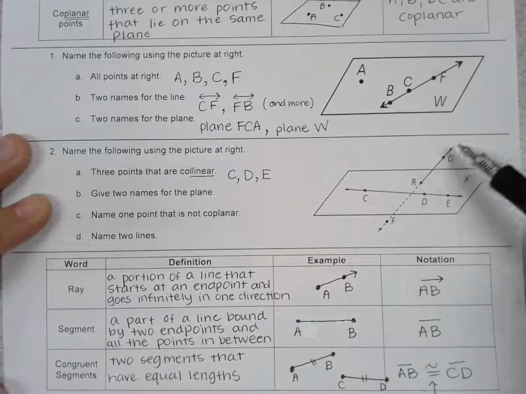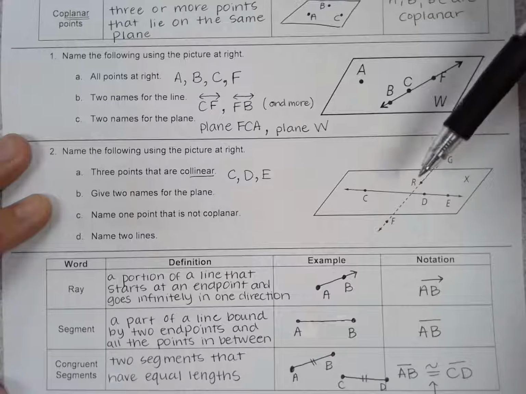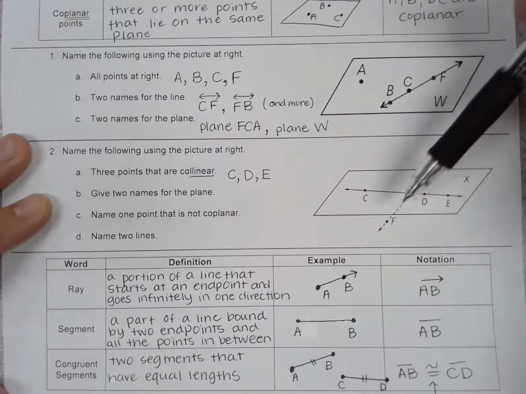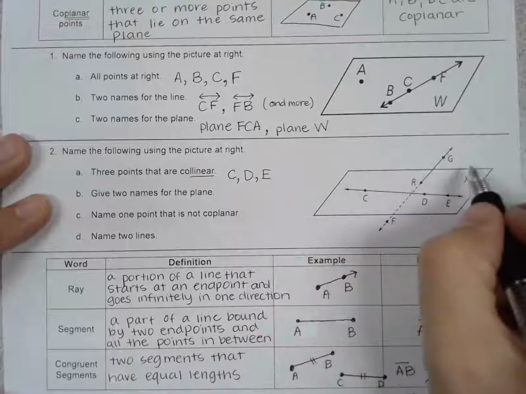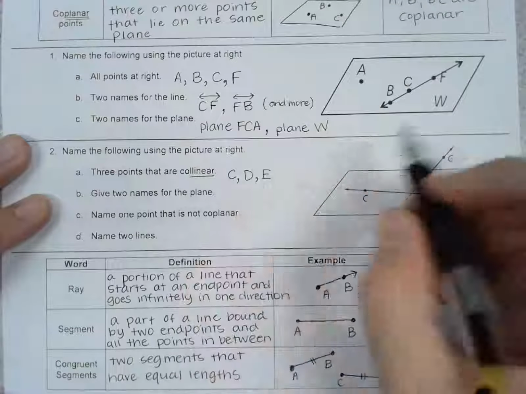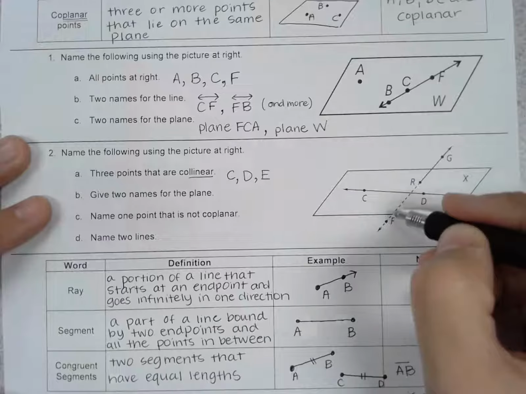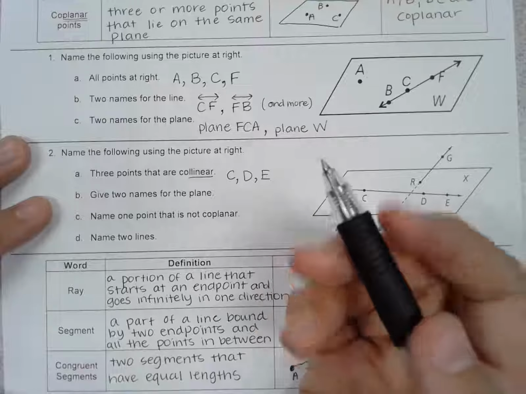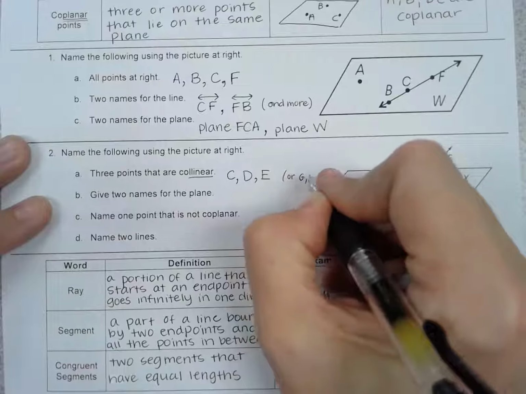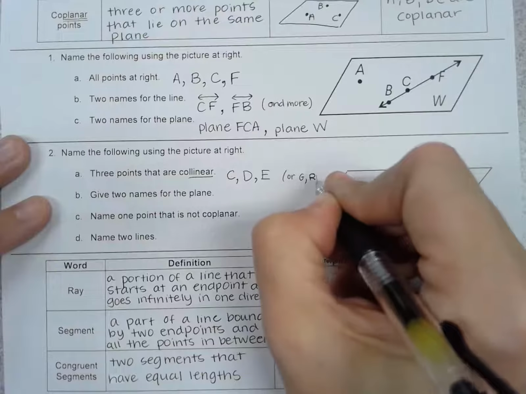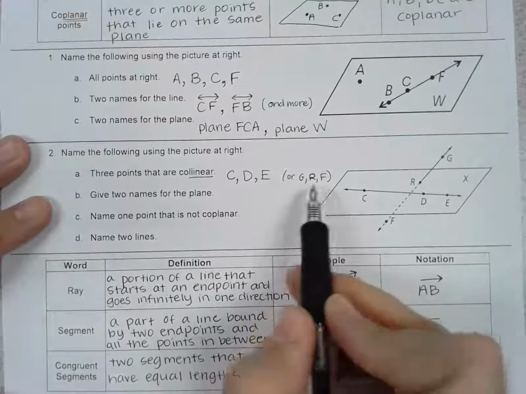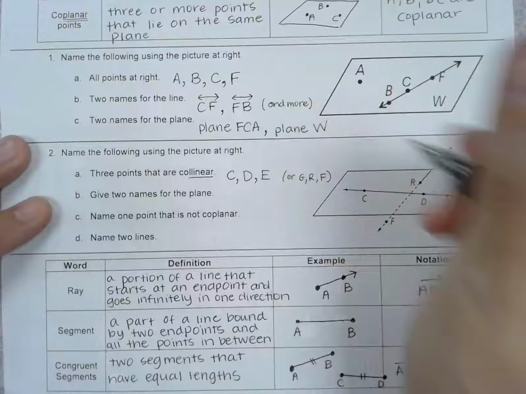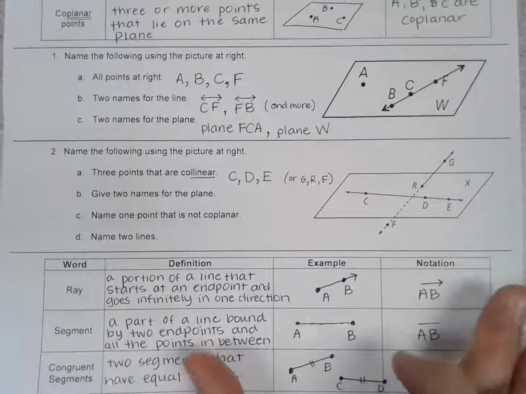Notice how this line that comes here kind of looks like it's coming down and it's poking through the paper at point R, and then the dashed part down there means that it's underneath the picture. So you could also say, as a different answer for this question, that points G, R, and F are also collinear. They only wanted us to give 3, so we don't have to give both answers. But for your notes, I'm just going to write down that there's a second answer that you could give. A lot of times on these questions, there's more than one answer.